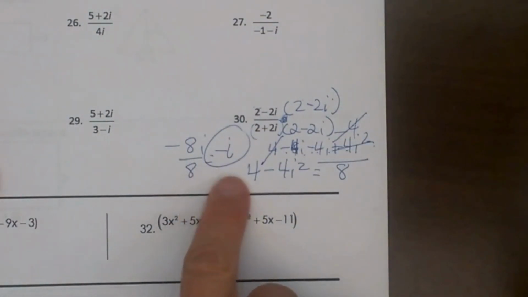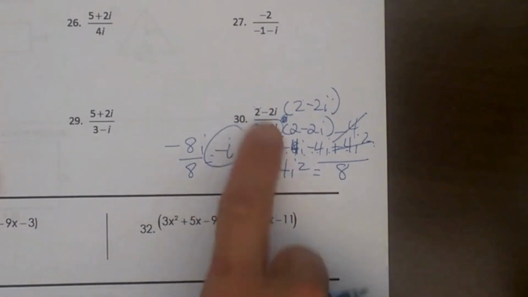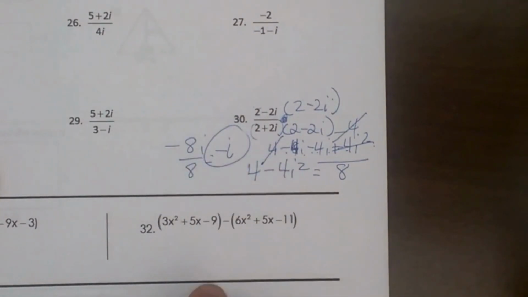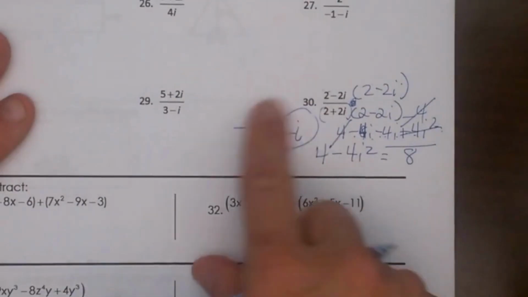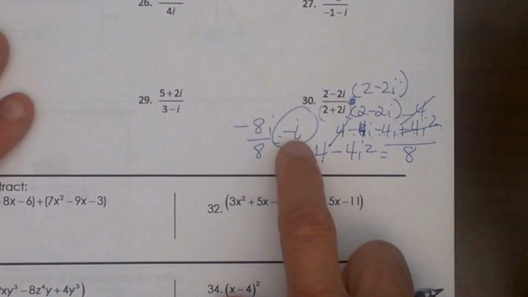Okay, often it will not come down to just this simple of an answer. Usually you'll have a complex number, or it might look like this, where you have an a+bi form. But there you go. This one simplified down to something really nice, negative i.